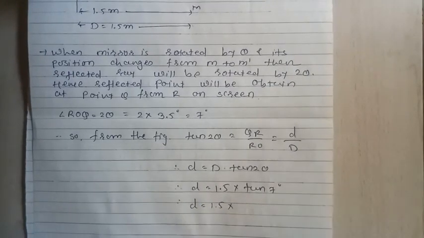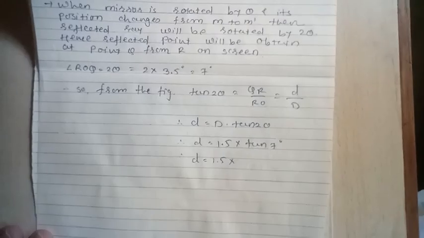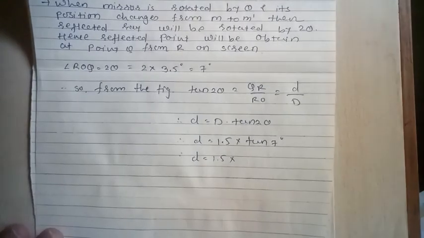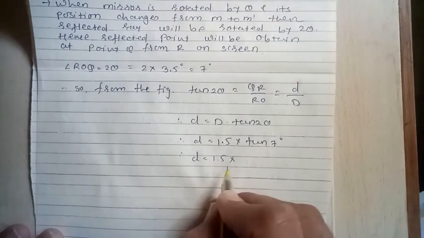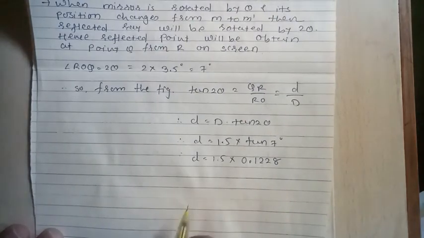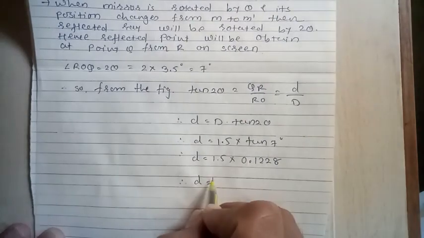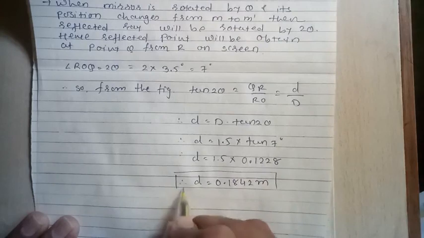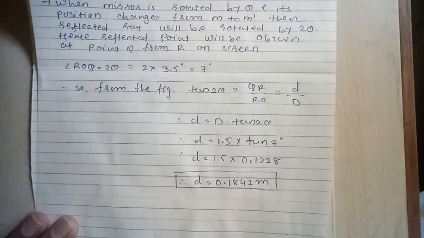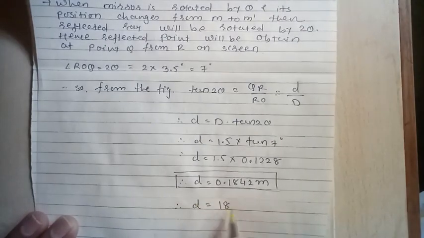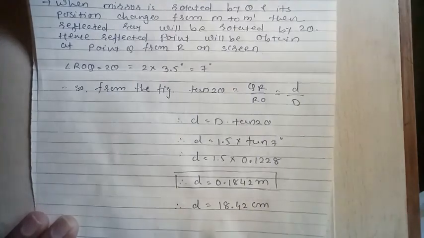We have to find tan 7 degree from the natural tangent table. In natural tangent, tan 7 degree is equal to 0.1228. So we get small d is equal to 0.1842 meter. Okay, friends, you understand this? If you want to convert this into centimeter, then we get 18.42 centimeter. Okay, you understand this? Thank you.